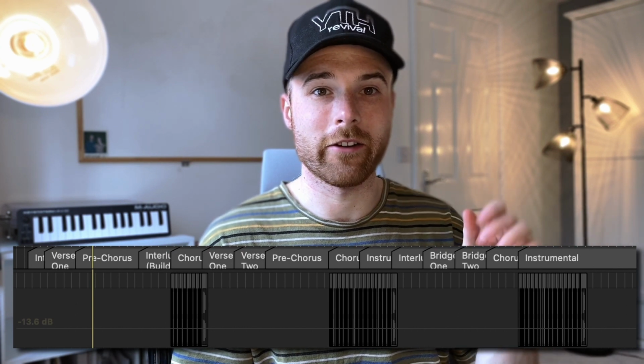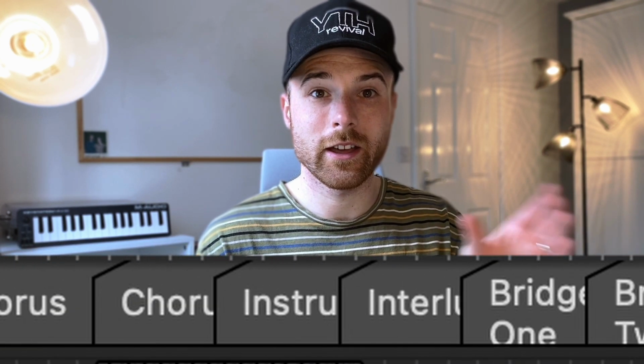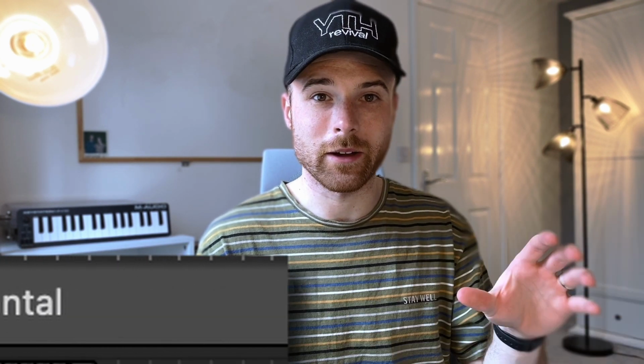Now markers are great for when it comes to labeling your project. So you can add in markers to help you identify where an intro is, a verse, chorus, a bridge, an instrumental, and so on. But did you know that there's a tool that will help you much better than markers do? The one issue with markers is when I make a selection and then move that selection to a different place in my project, the markers just stay where they are.